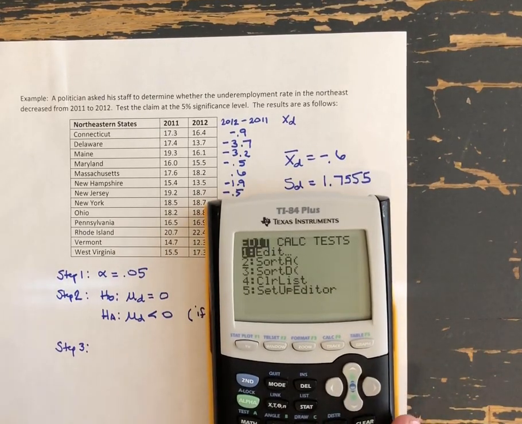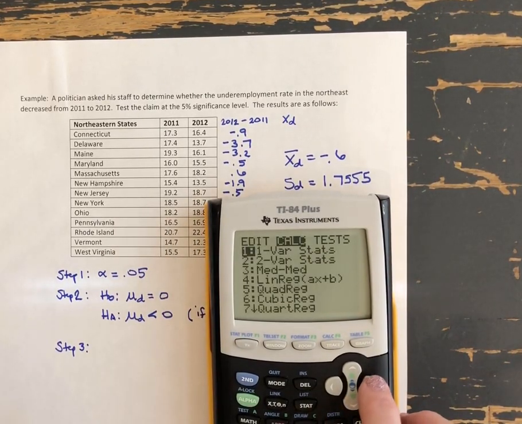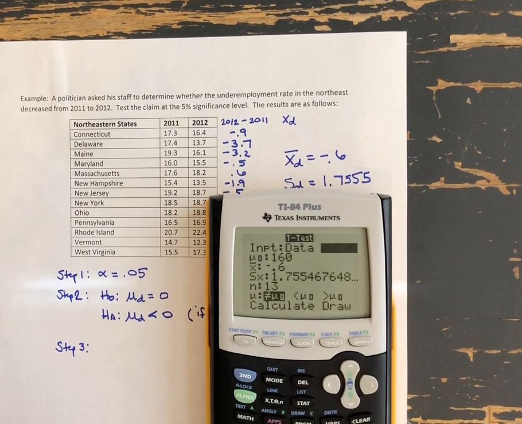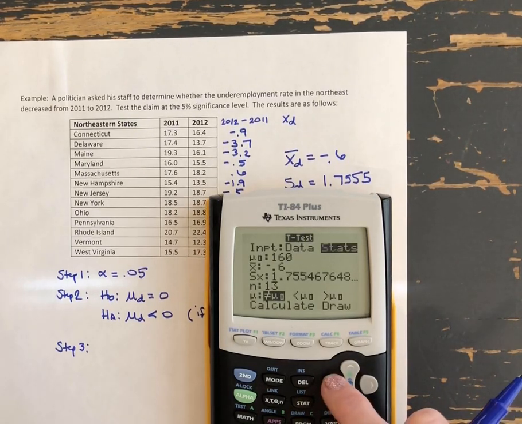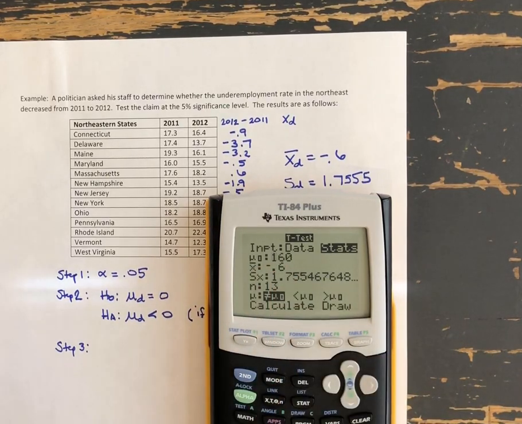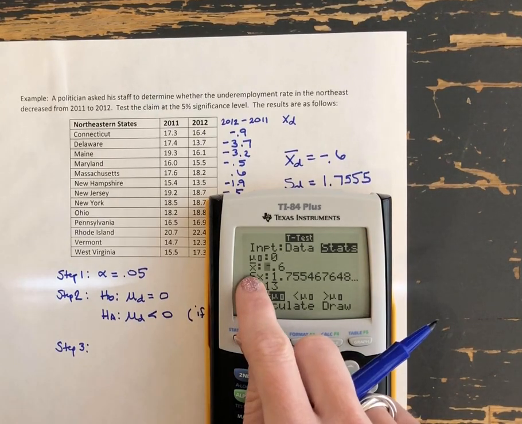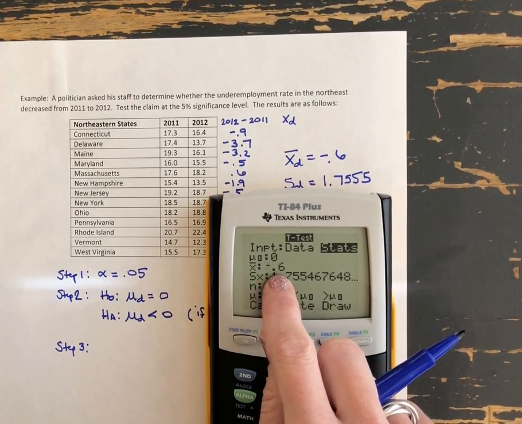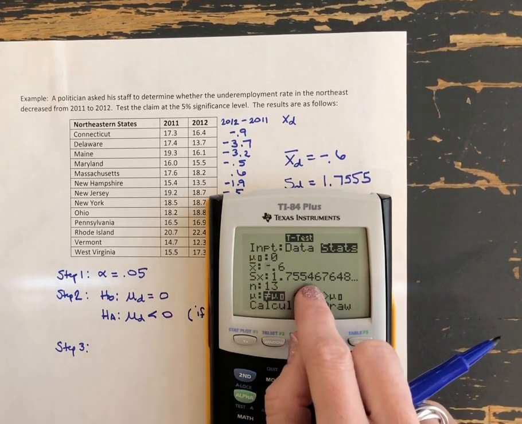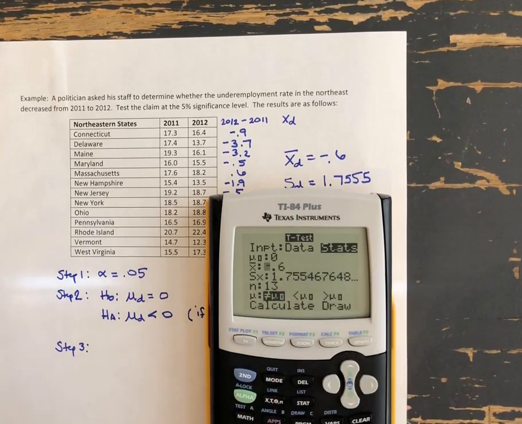We are going to Stat, scrolling over to Tests, and we're just doing a regular old t-test. We are going to enter in our summary statistics. We are testing that the mean difference is 0. We got a sample mean difference of -0.6 and a standard deviation of 1.7554, etc. You'll notice it pulled those in from our list.